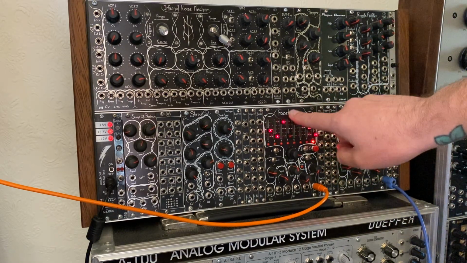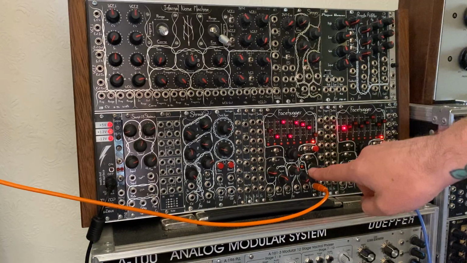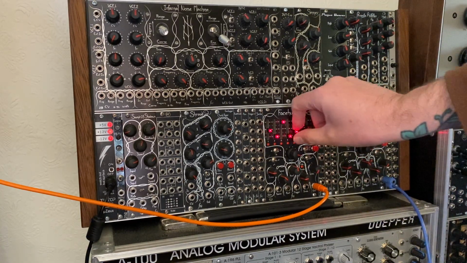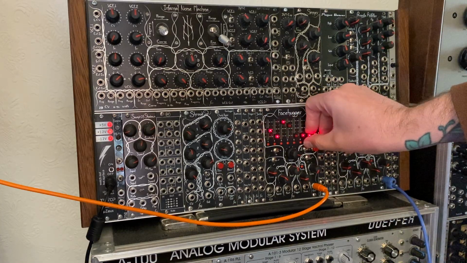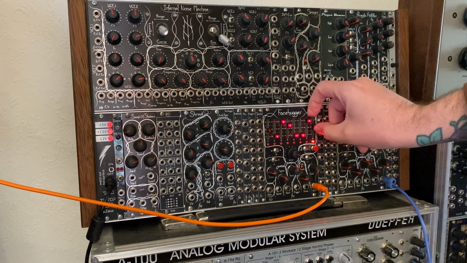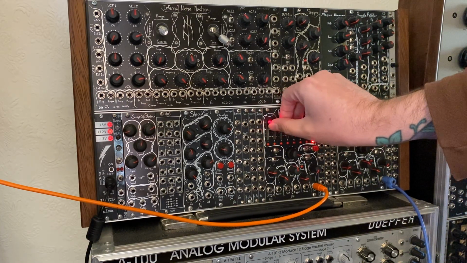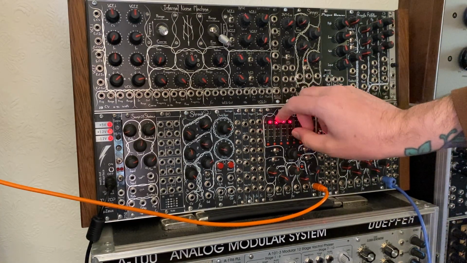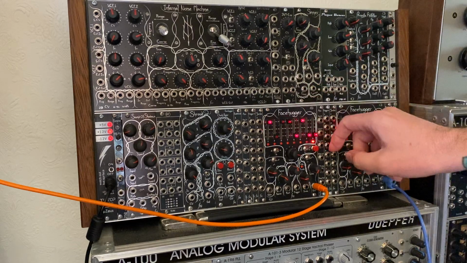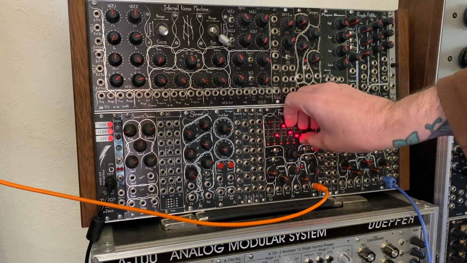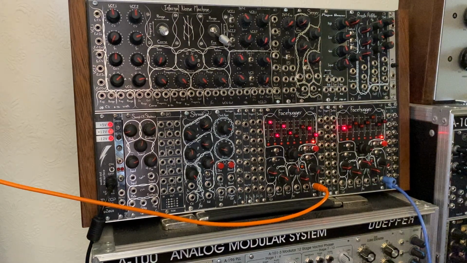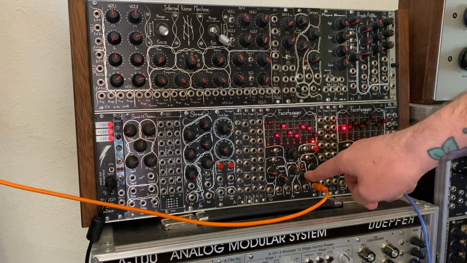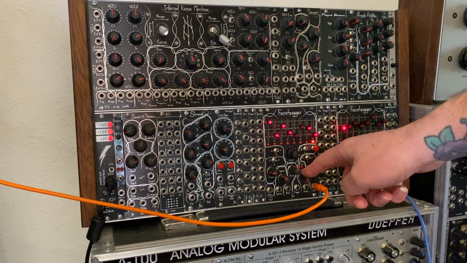So changing the steps here will change sort of the harmonics of the oscillator. Changing the scale there changes the volume of it.